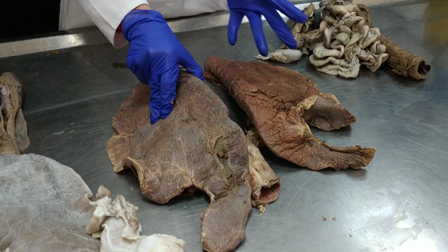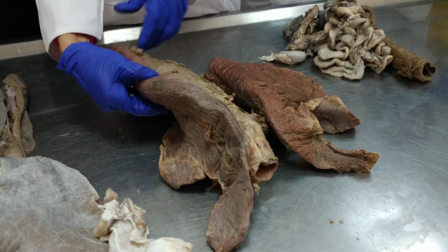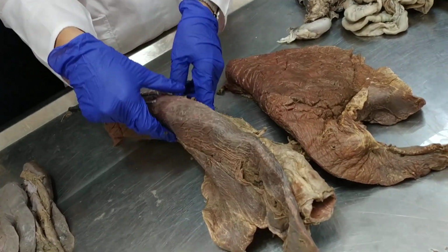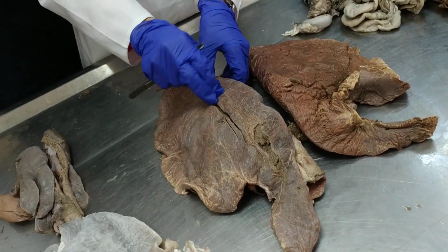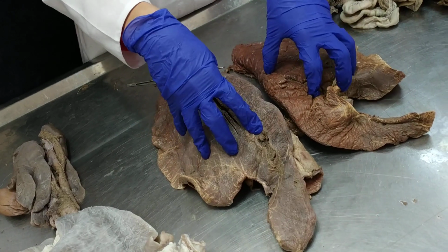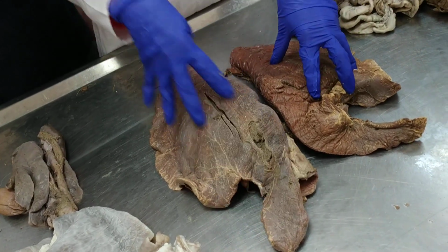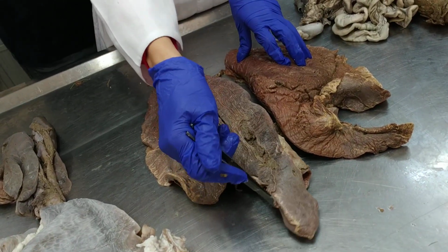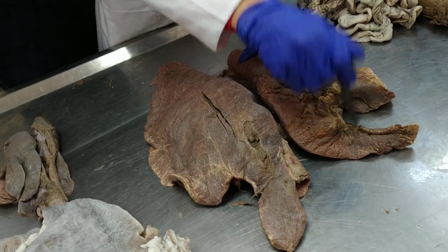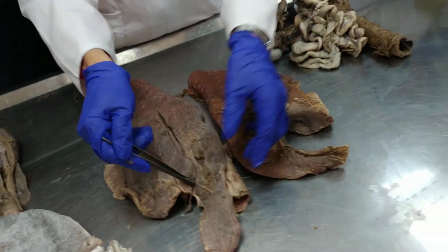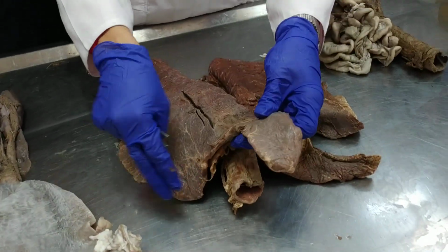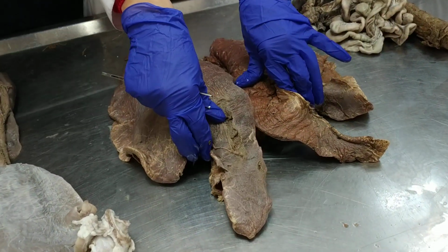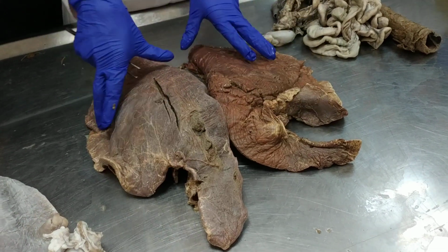How can I differentiate between the right and the left? Always, an accessory lobe is located on the right side. So we have right lung and left lung, both of them not divided. We have cranial lobe and caudal lobe. Between the cranial lobe and caudal lobe, you will see a great notch, which is called the cardiac notch.